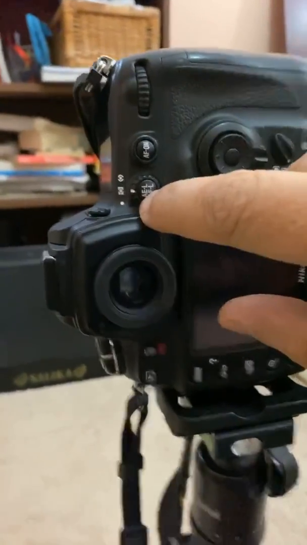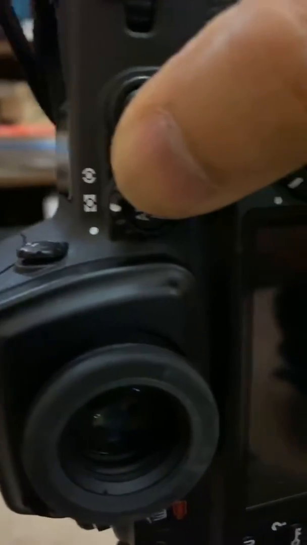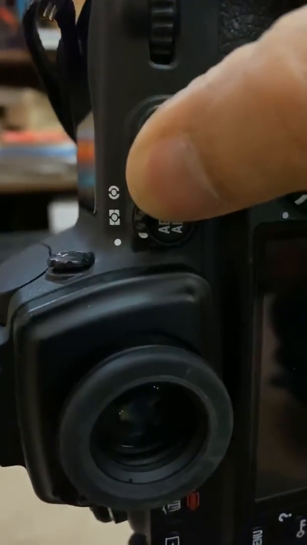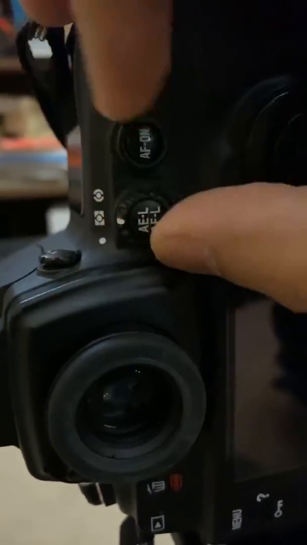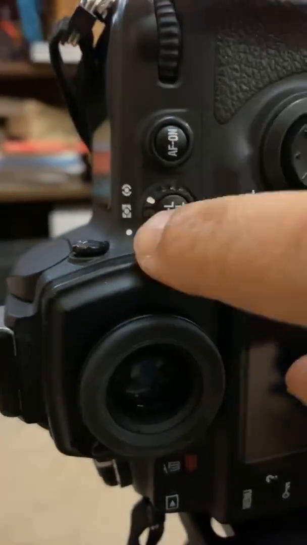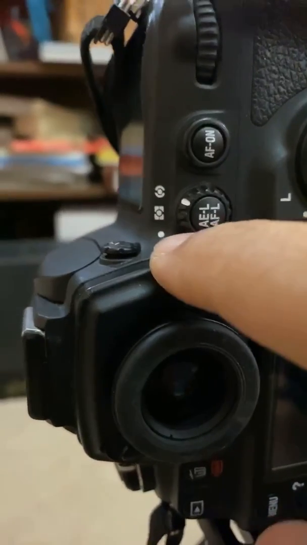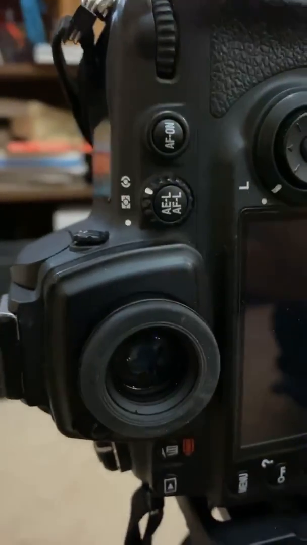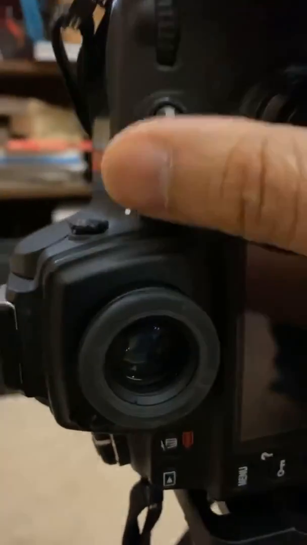If we change this metering setting to spot, then switch to matrix, and then to center weight, which mode do we select? Everybody says, go to spot metering and you are done.